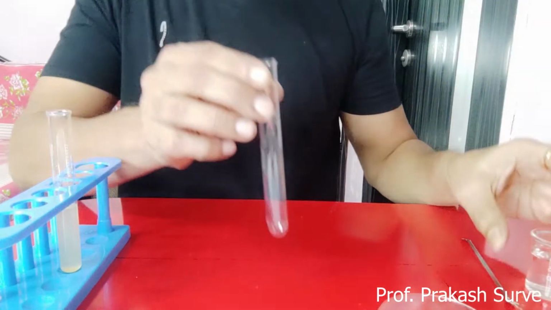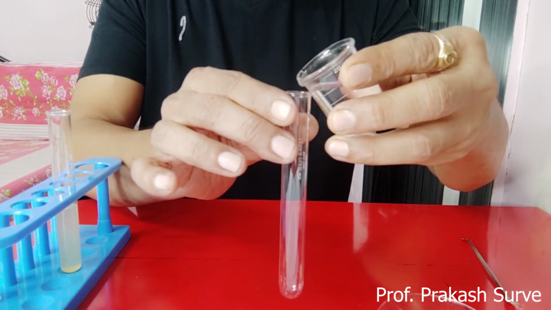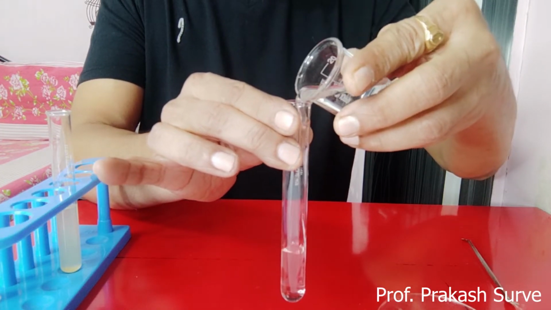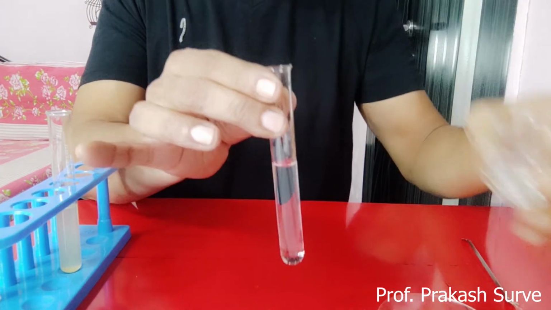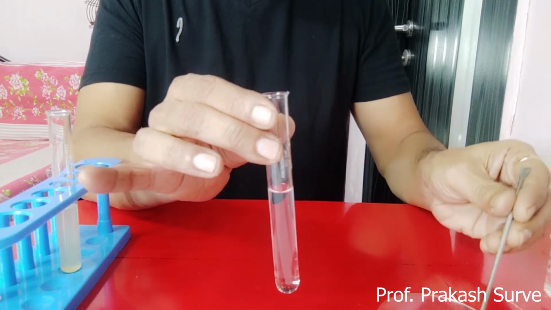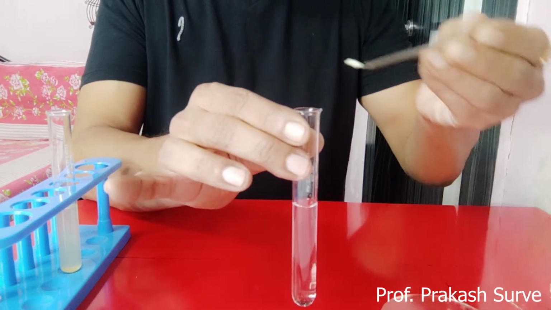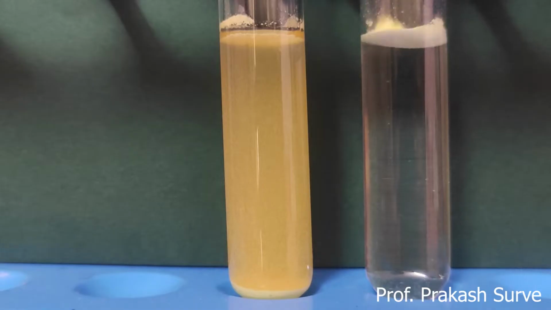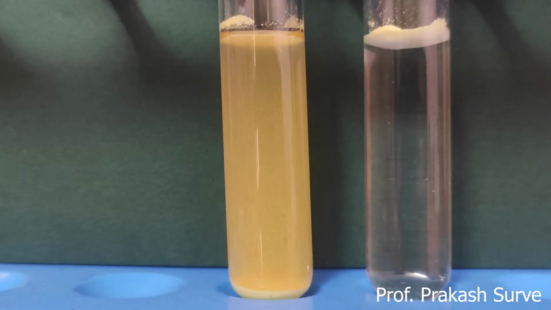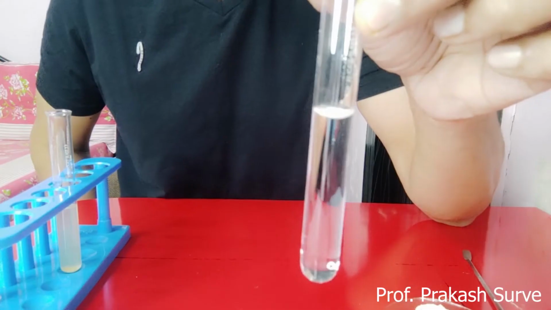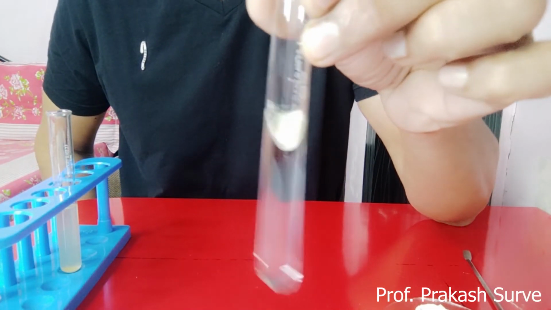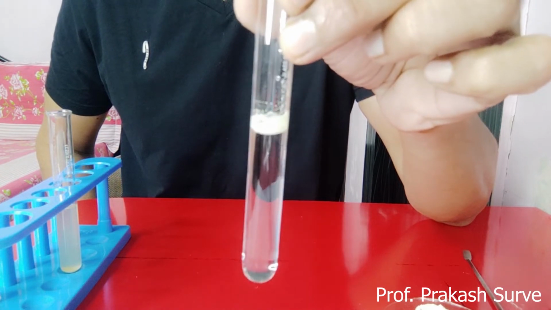In the second test tube, I'll take the plain water. Half a test tube, the same way. I'll sprinkle the sulfur powder on this, the same quantity of sulfur powder. So what I find here is that nothing is going down, no particles. Even after shaking, it is not going down.